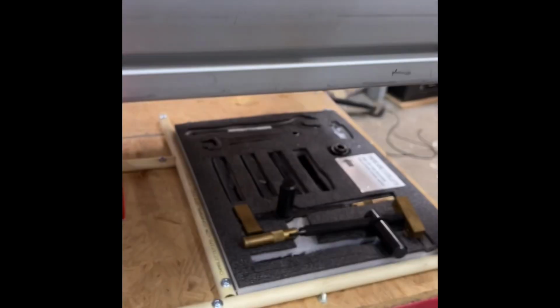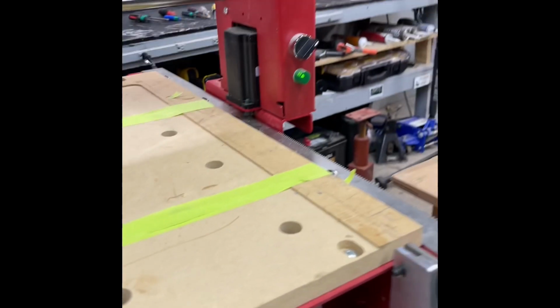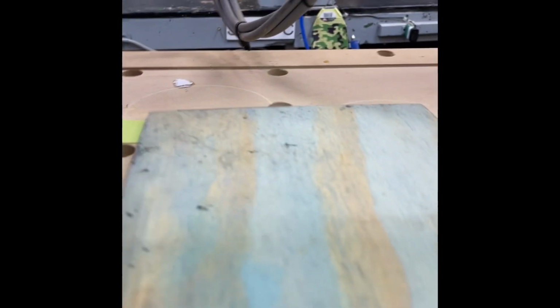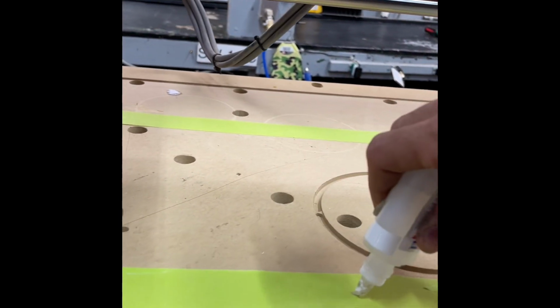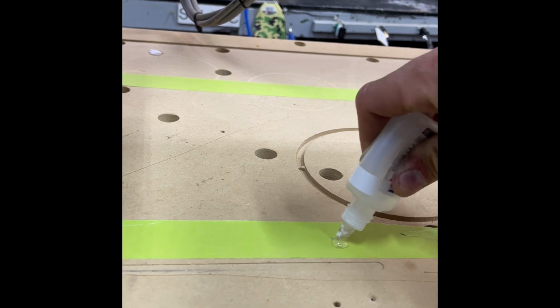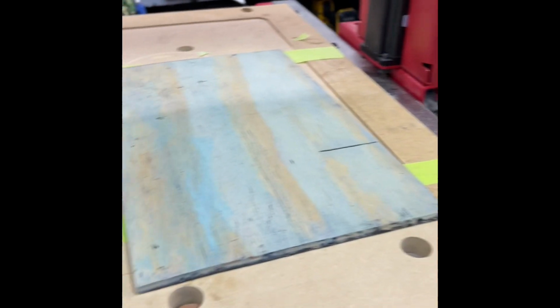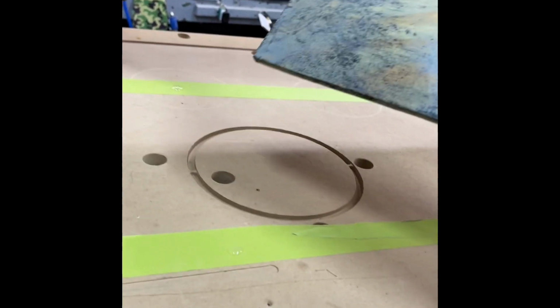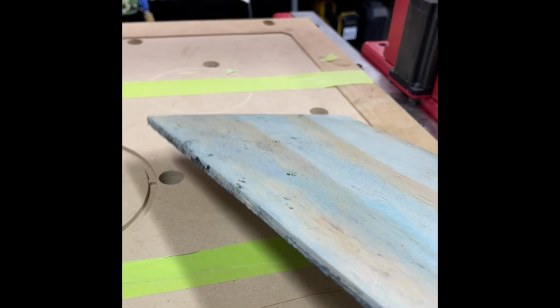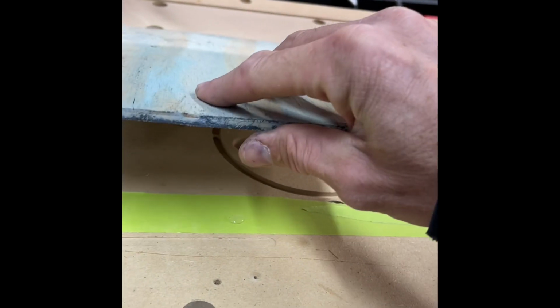So I've got painter's tape on the bed. I got some CA glue, otherwise known as super glue. And I have activator. If you don't know about activator, I'm about to just change your life forever. Now, if you're doing this to a piece you cared about, you'd have tape on this too, and go tape to tape.